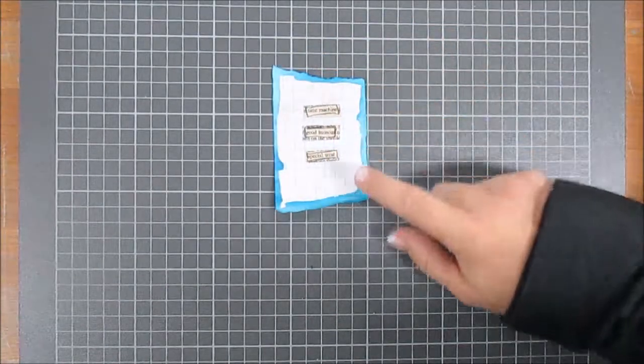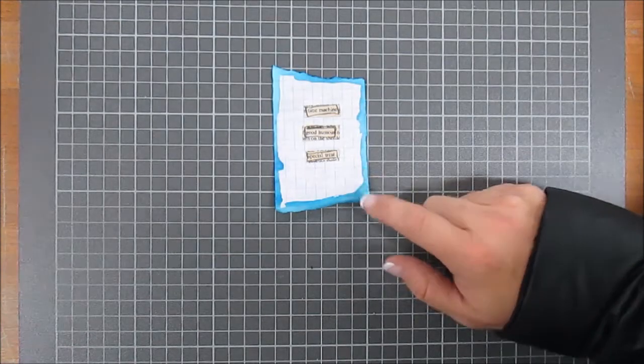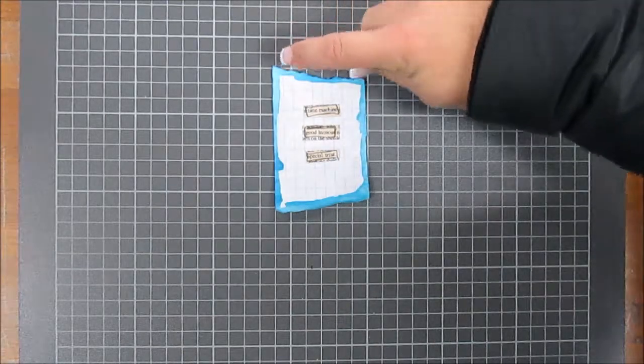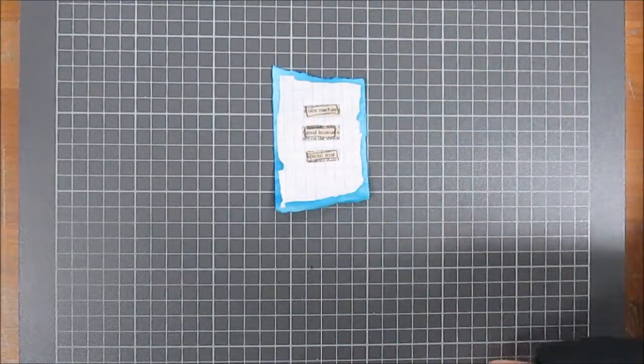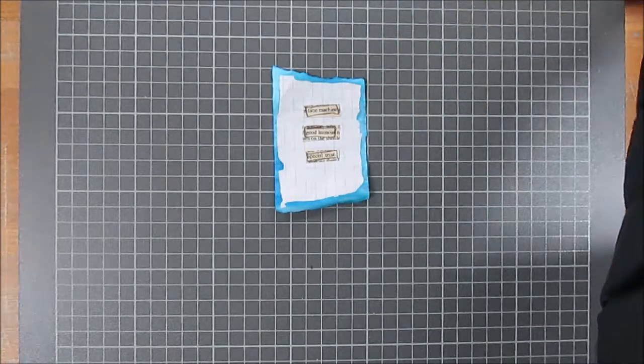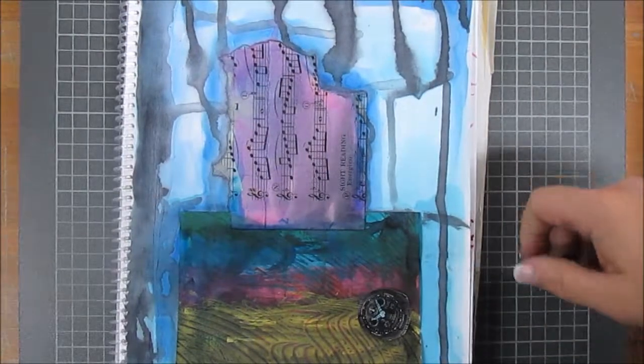All right, so I cut out my words that I found and I put them on a piece of graph paper, and I just edged the paper with watercolor to make it stand out and make a border. I have my background that I have dripped.